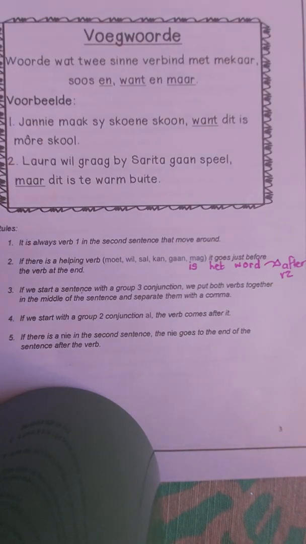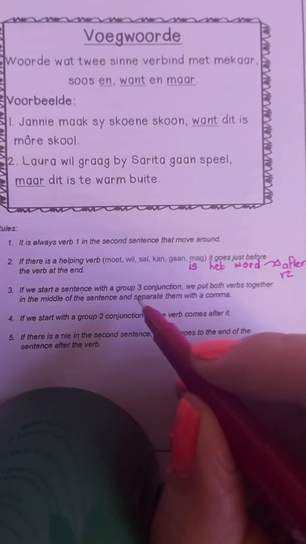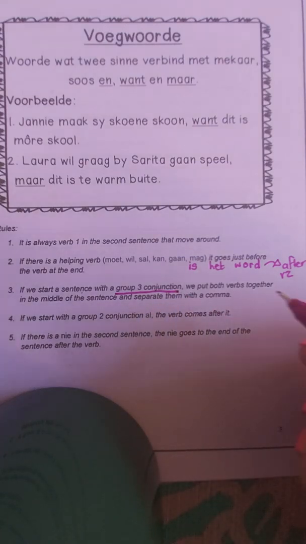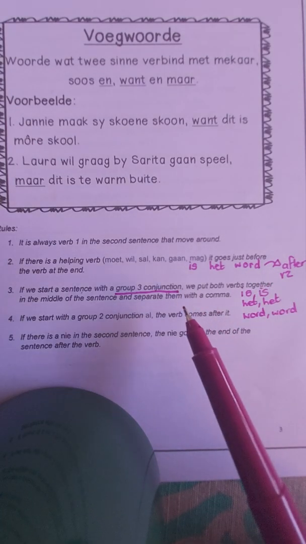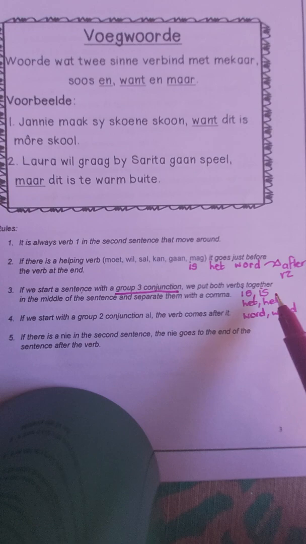Number 3, if we start a sentence with a group 3 conjunction, we put both verbs together in the middle of the sentence and separate them with a comma. Also remember that if you start with a group 3 conjunction, it's more than likely that you are going to have some of the following examples. Is, is, next to each other. Het, het. And word, word. Mainly because in the first sentence, your verb 1 is going to go to the end, and because you have to start with verb 1 in the second sentence, you will have a repeat of verbs. That's perfectly fine. Just make sure that you divide them with a comma.